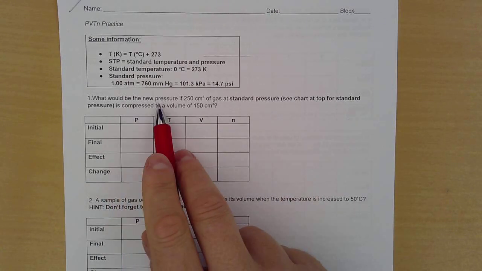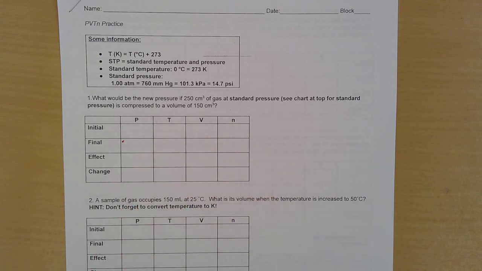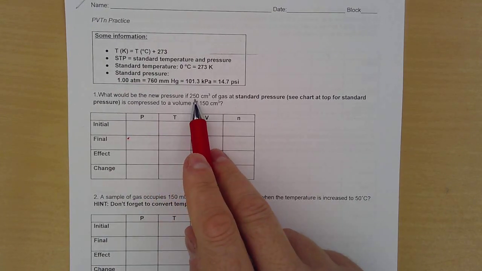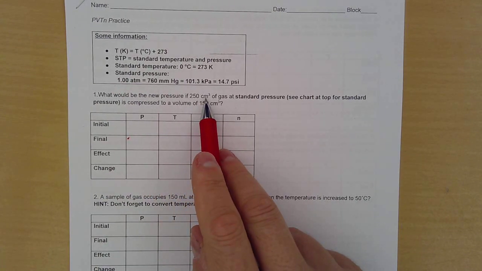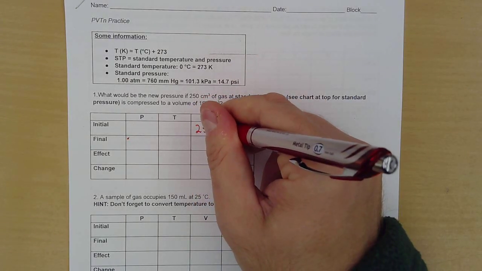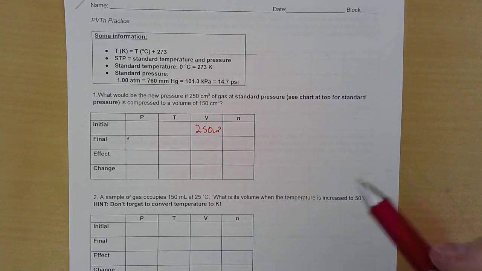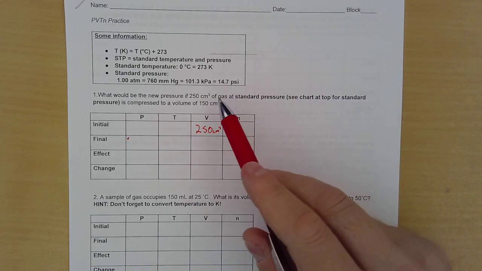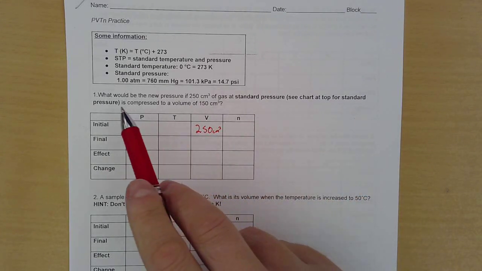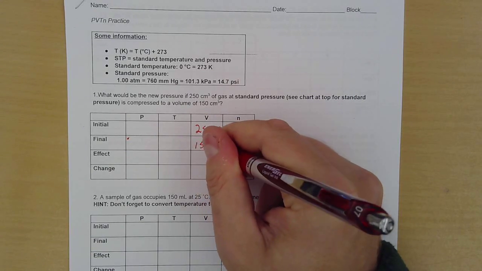What would the new pressure be if 250 cubic centimeters, which is my starting volume of gas at standard pressure, is compressed to a volume of 150 centimeters cubed? I don't know the new pressure.